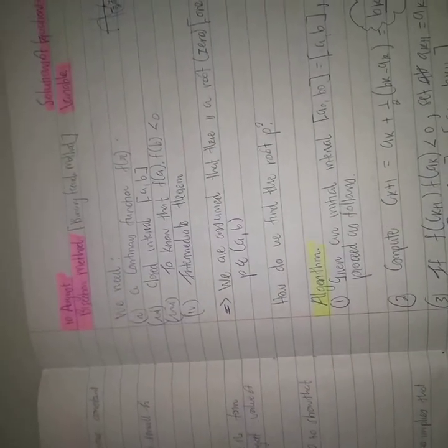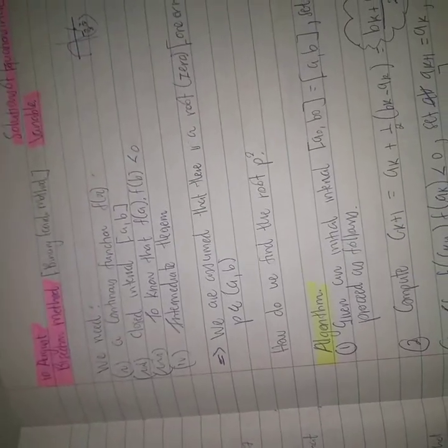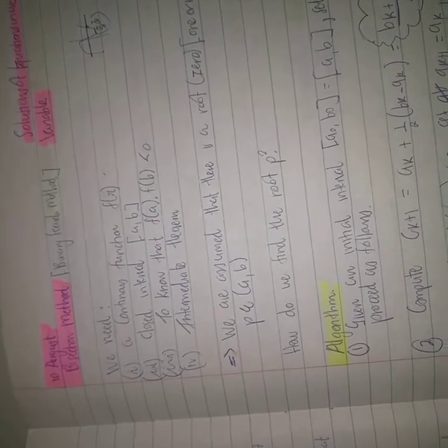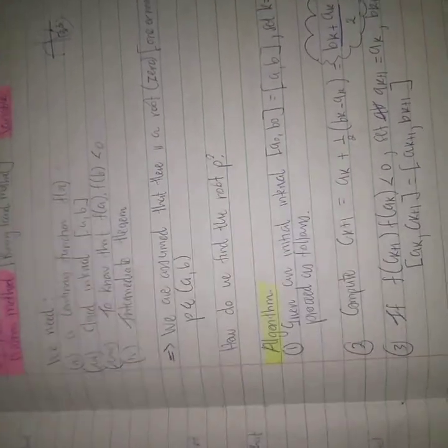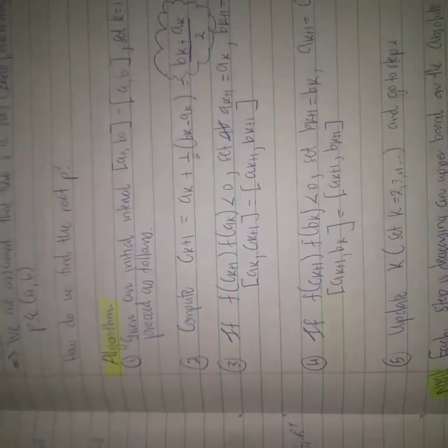The intermediate value theorem says that when there's a number k in between f of a and f of b, there is a c such that f of c is equal to that k, something like that. Please go and revise that. So now the question is, how do we find the root? Here's the algorithm on how the bisection method works.